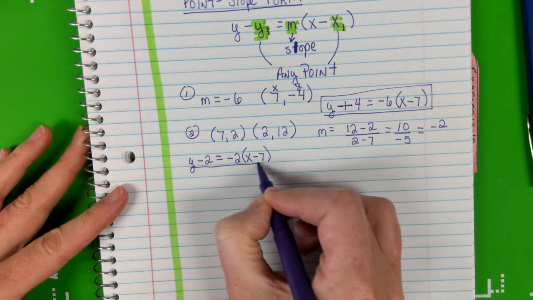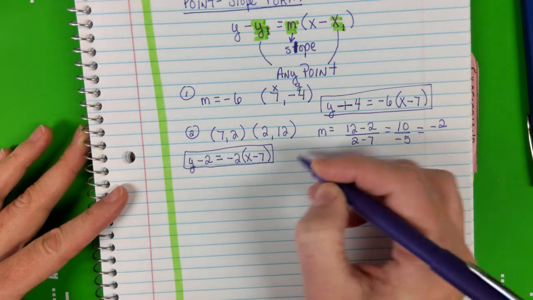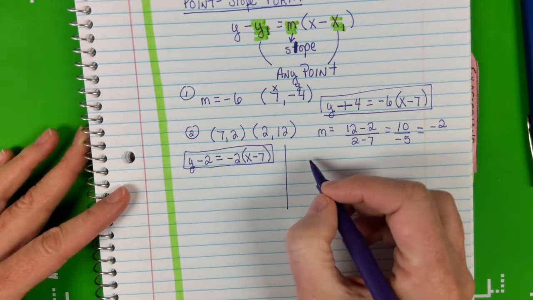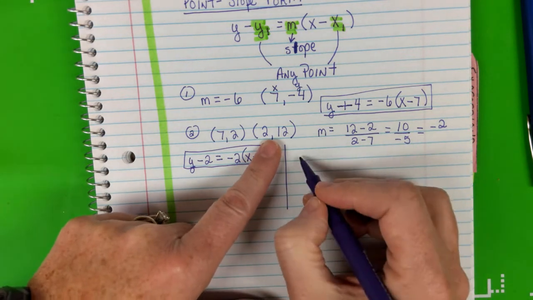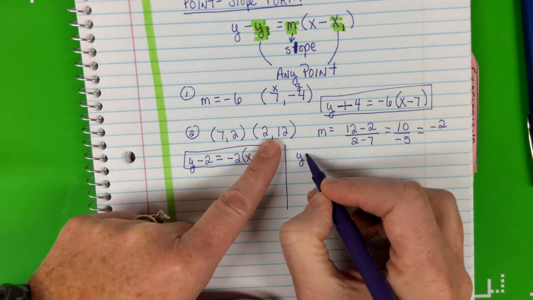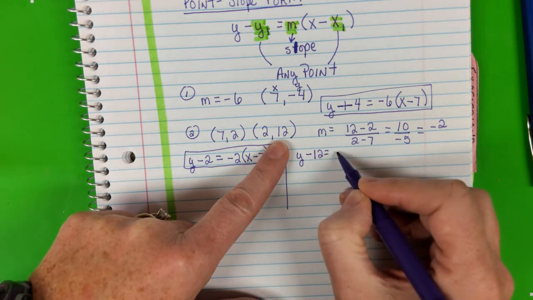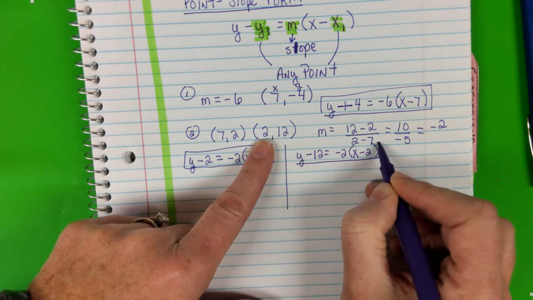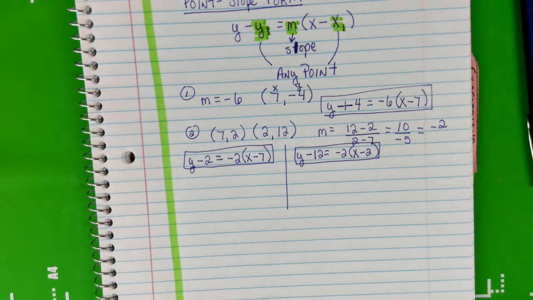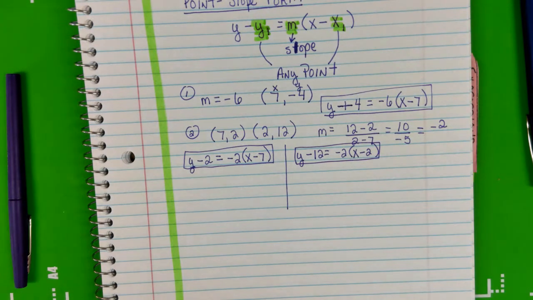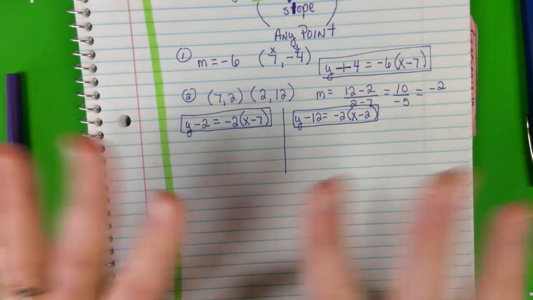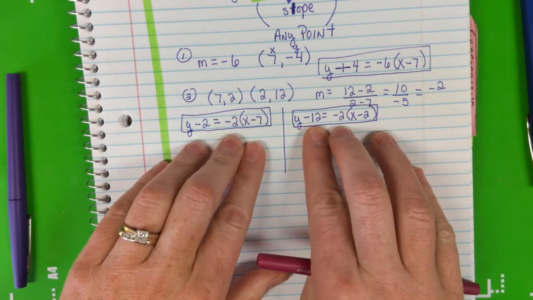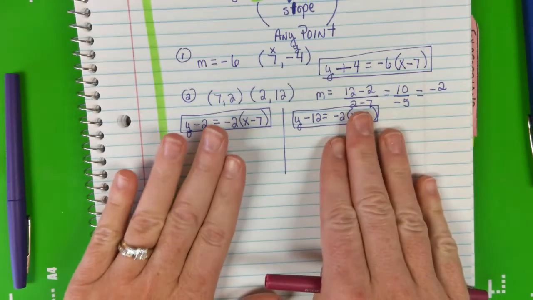So this is one possible equation that you could write for this set of data. We could also use the second point. Y minus 12 equals -2 times x minus 2. And so here is the second possible equation. Both of those are in point-slope form. Both of them represent the same line. Now, I want to show you that these really do represent the same line. If I asked you to write the equation in point-slope form, that would be it. You would be done. You would only have to write one or the other.